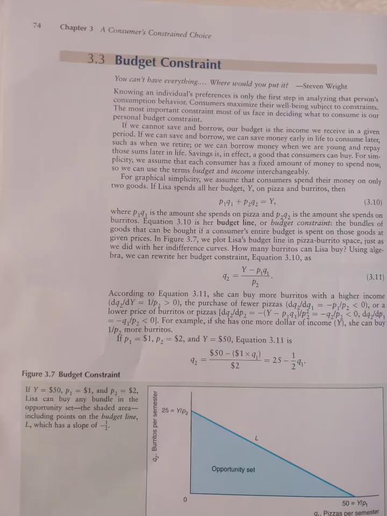3.3 Budget Constraint. You can't have everything. Where would you put it? Stephen Wright. Knowing an individual's preferences is only the first step in analyzing that person's consumption behavior.